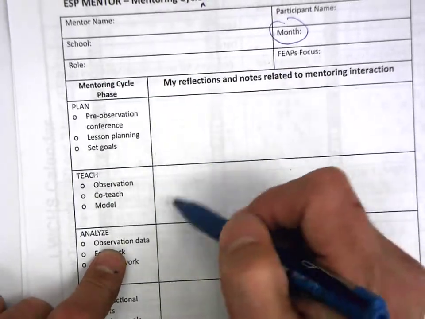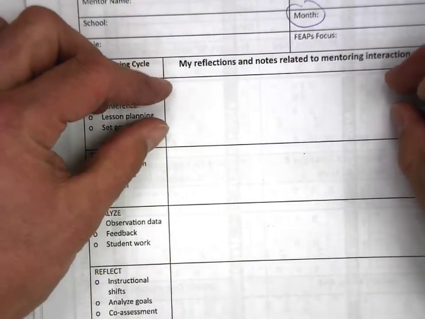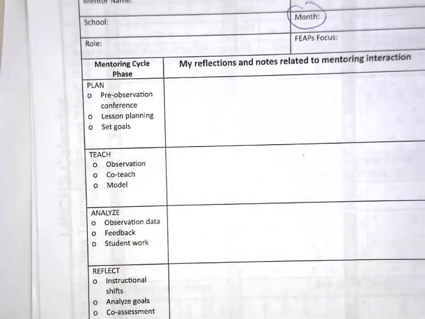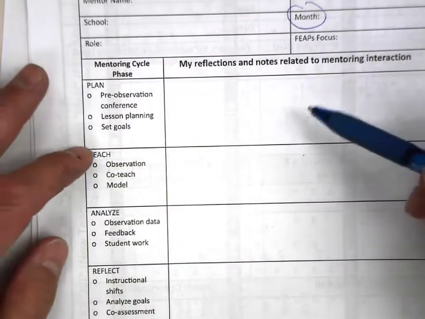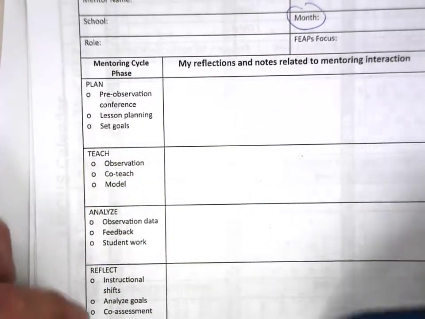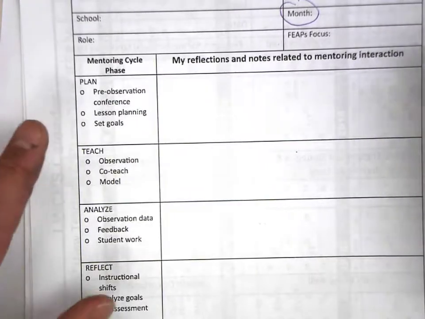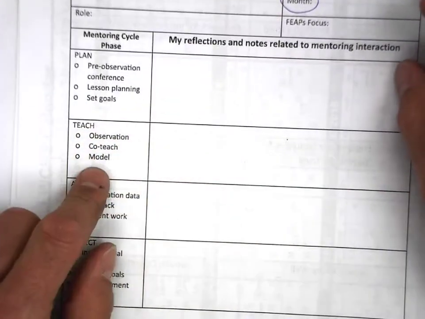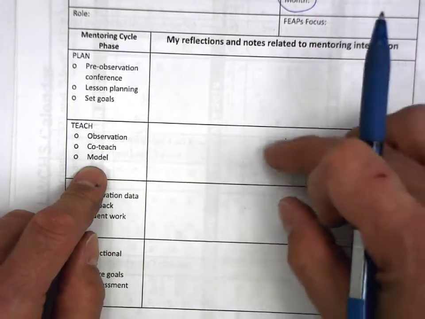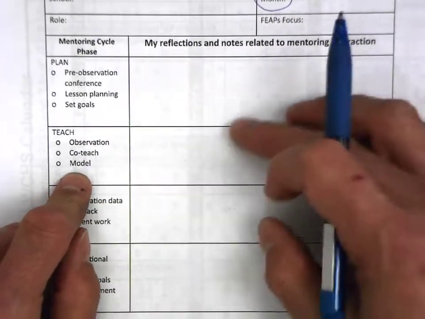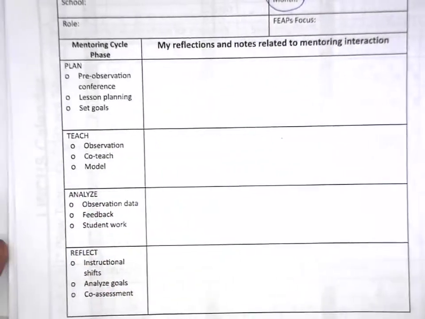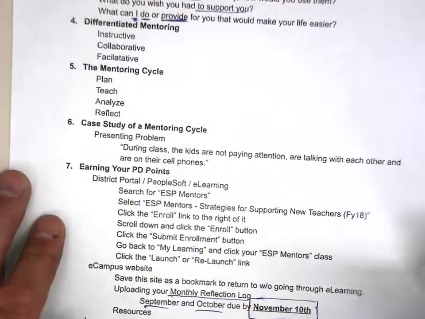So just bullet points, right? It's a small amount of space. Just throw down a few bullet points of ways that you interacted with your new teacher in these different stages. And again, that can be their own teaching cycle. It can even be on a particular issue or teaching strategy of how you're walking them through that. Okay, so it's very broad, very wide open.